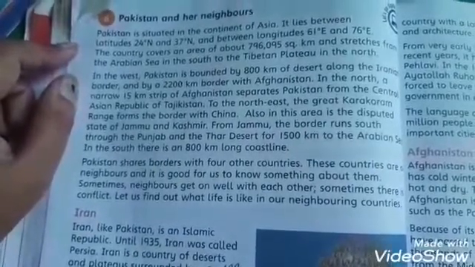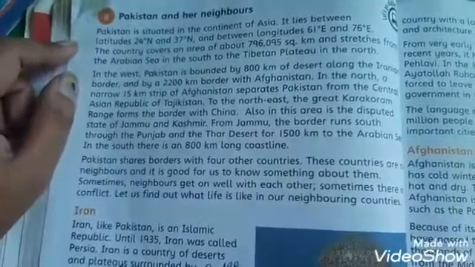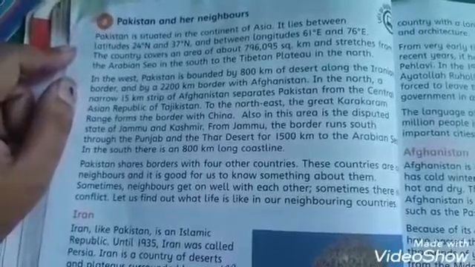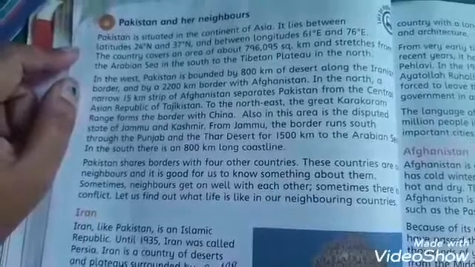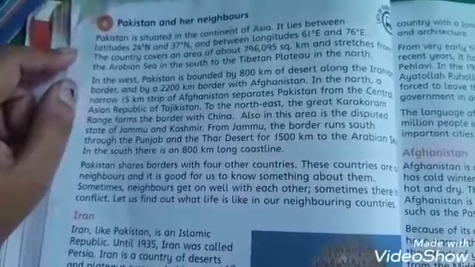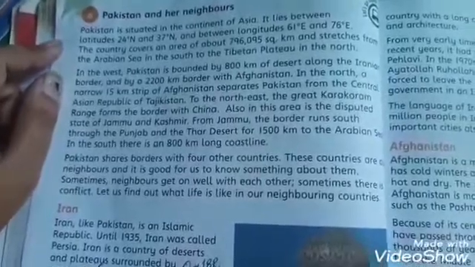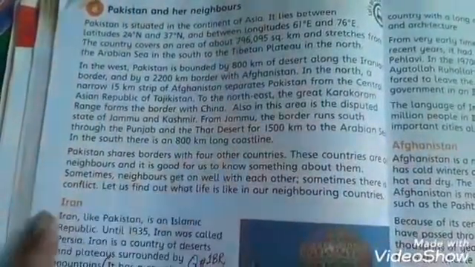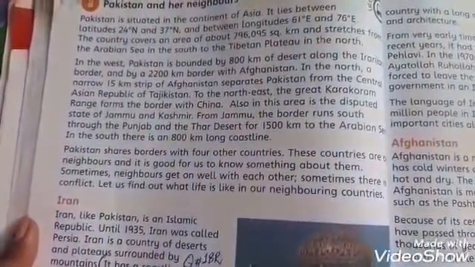To the northeast, the Great Karakoram Range forms the border with China. Also, in this area is the disputed state of Jammu and Kashmir. From Jammu, the border runs south through the Punjab and Thar Desert for 1500 kilometers to the Arabian Sea. In the south, there is an 800 kilometer long coastline. Pakistan shares a border with 4 other countries.